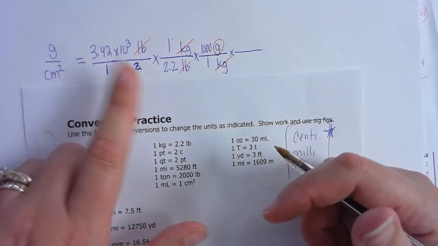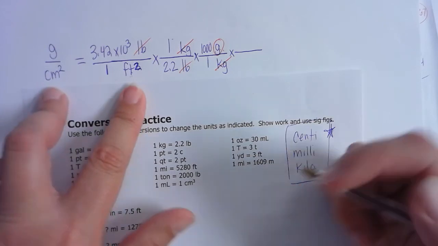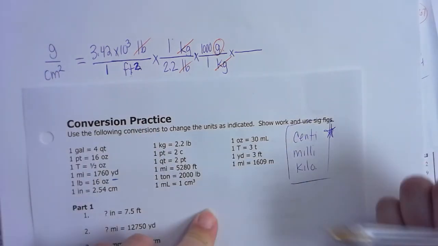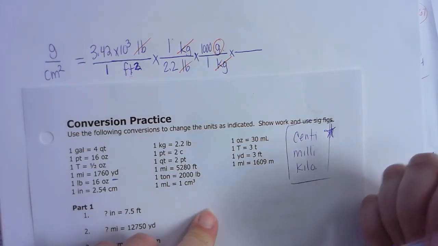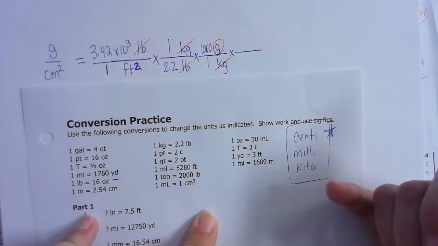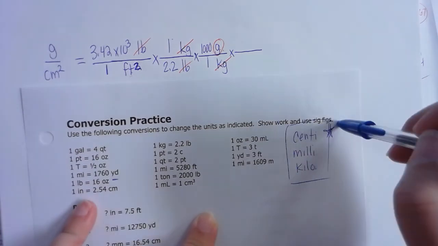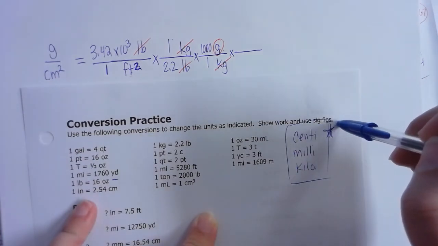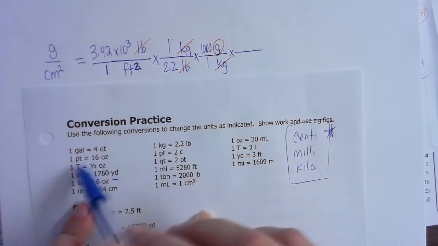We need to go foot to centimeters. Look on your list. Do we got foot to anything? Foot to inches? Okay, that would work. Do we then have inches to anything that'll help? Inches to centimeters. So if we could go foot to inches and then inches to centimeters, we would have this solved. The only problem is it's not foot squared. We need foot squared. I don't see any squares on here. What do we need to do?